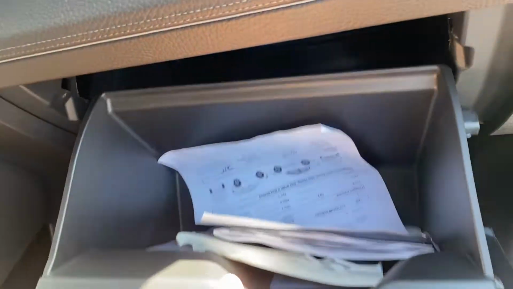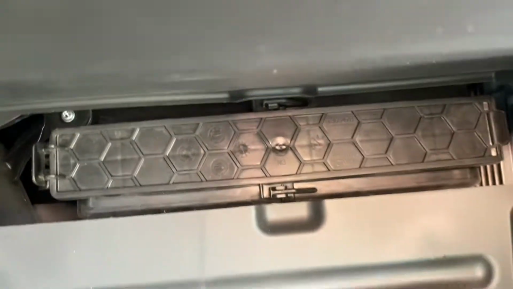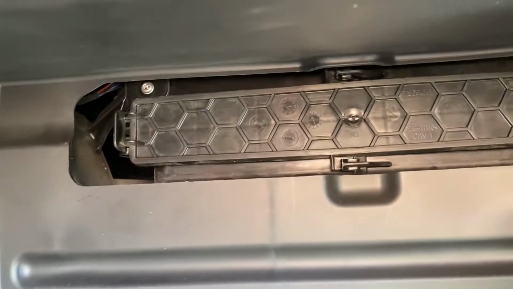First, you're going to open that. I'm going to go over here, pop that off, and then you're going to go like this on this side, push that in, push this in as well. And then you should just be able to lift this off. From there, that right there is the cabin air filter door.